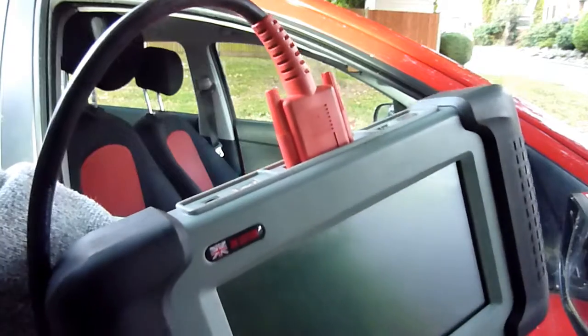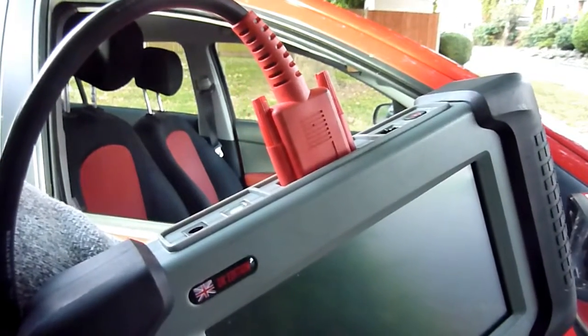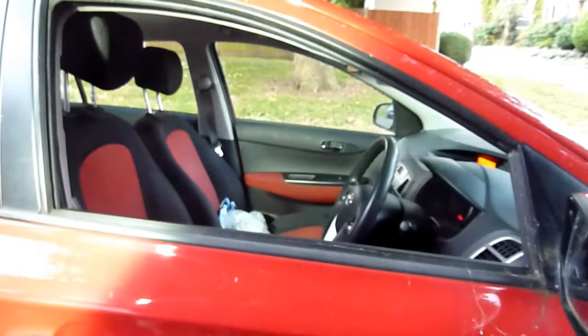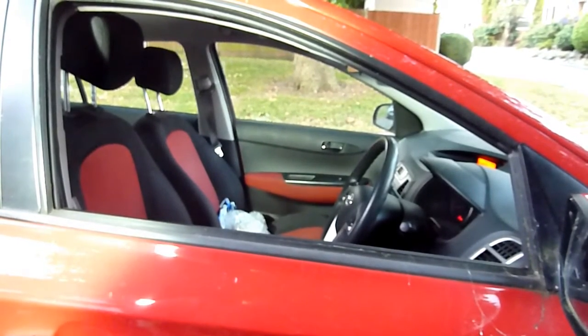Right, I raised the code. I tried to erase it, but this time it wouldn't let me. It came back straight away. I'm not sure why that is. So the owner's going to go for a little drive and come back.